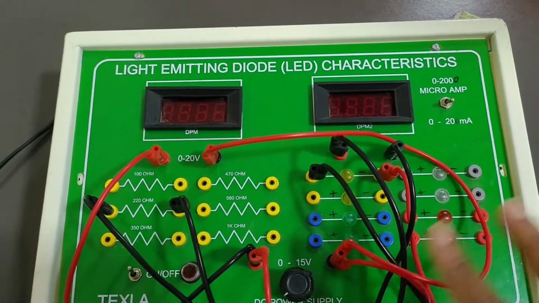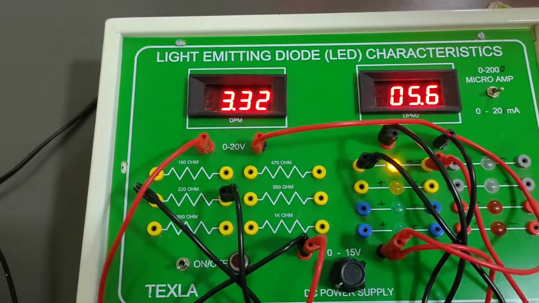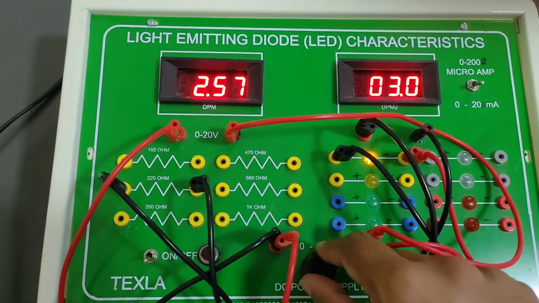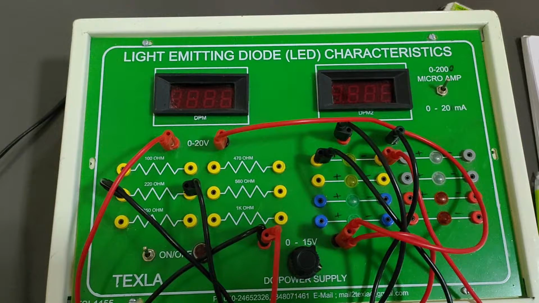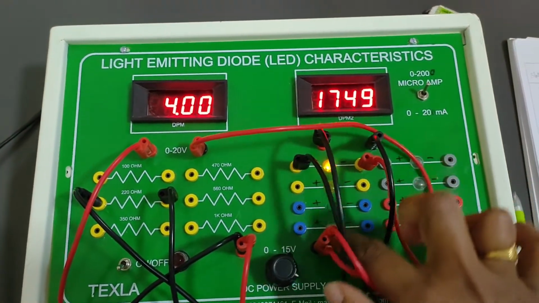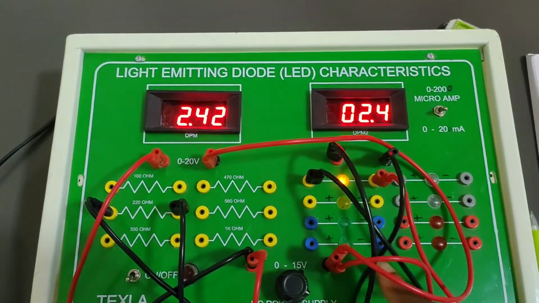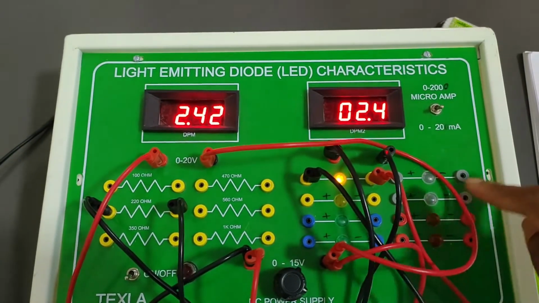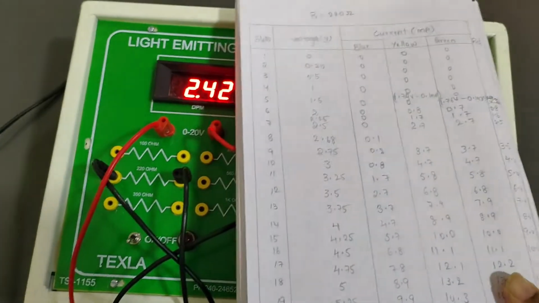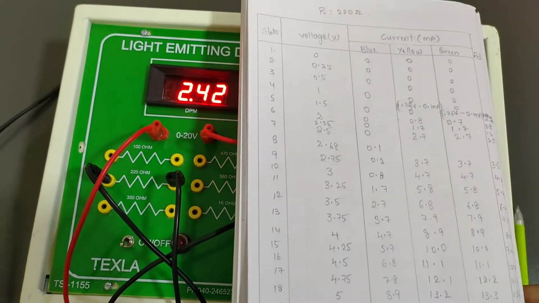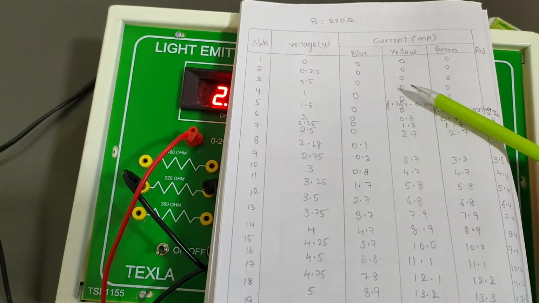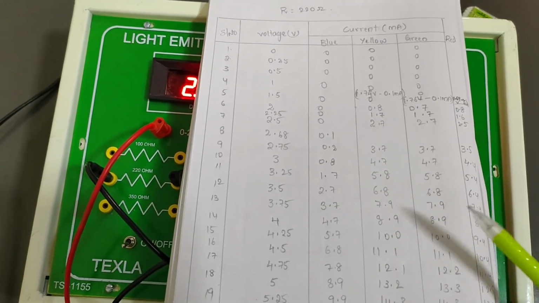In this way, again I'll turn on the kit, and again I'll start with 0 volts. Then I'll continue doing for the rest. So in this way we have to continue for all the different LEDs. This is for yellow, this is for blue, this is for green, and this is for red. So a similar procedure we have to follow. This is the way I have already taken the values. In this way you are going to get the readings for different colors: blue, yellow, green and red.